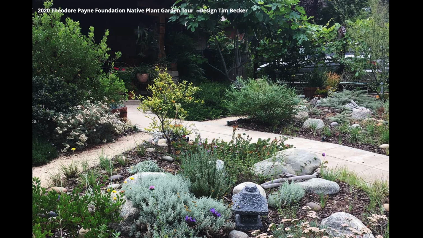This is a landscape that was designed by Tim Becker, who's the director of horticulture at the Theodore Payne Foundation. And I really like the balance that's achieved in this landscape where, yes, there's some areas where there's a little bit more mulch and a little bit more open space, but there's this beautiful layer of small trees in the background. Some of these trees will grow in some more. And then there's areas where there's shrubs. And then in the areas where the plants are lower, it's more small grasses and perennials.